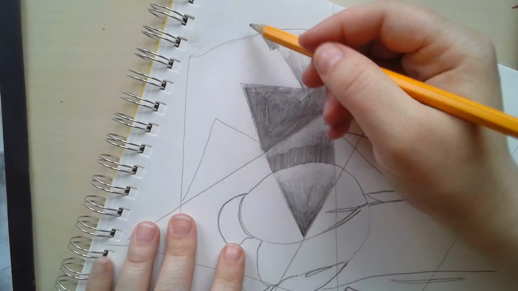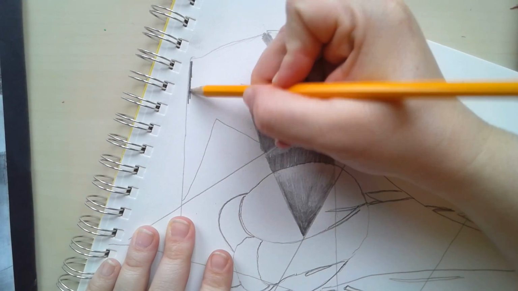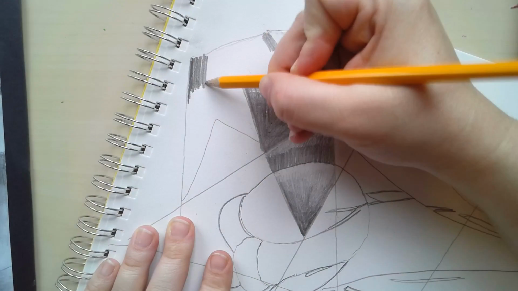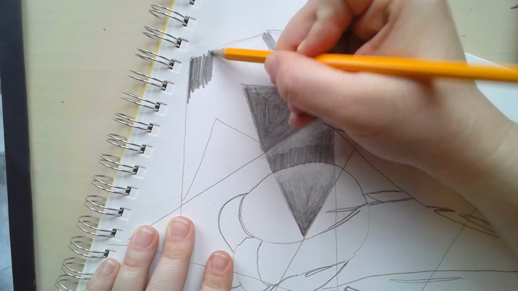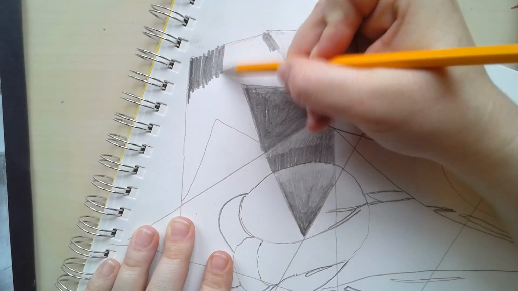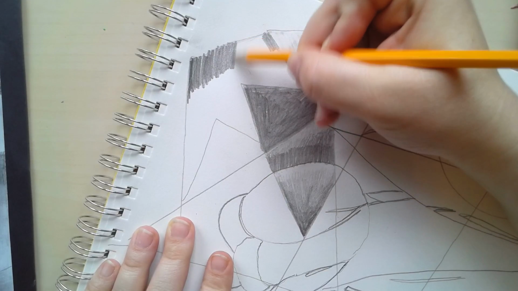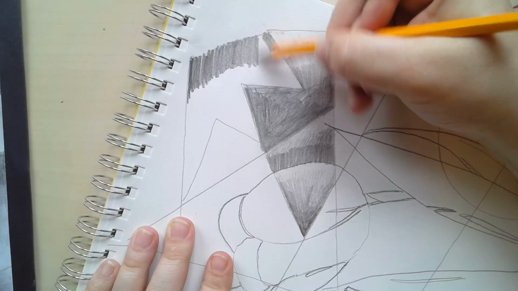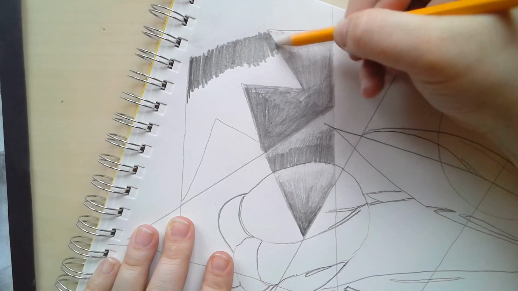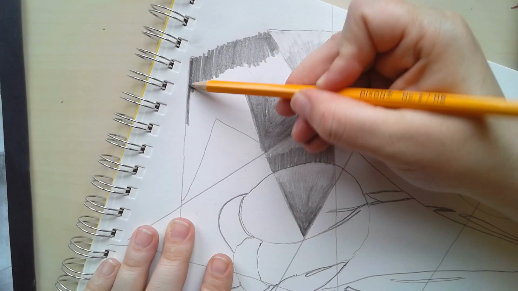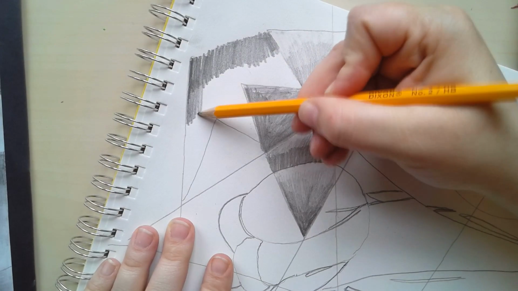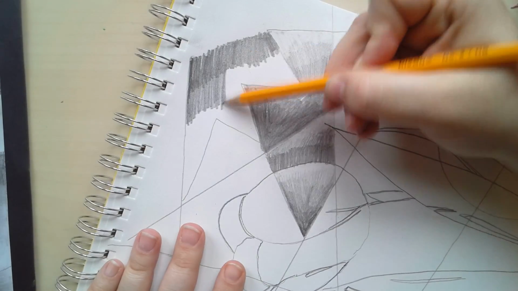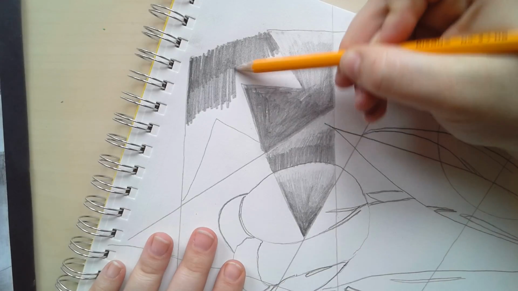Again, move your paper around in whatever direction is the most comfortable for you. This is a good thing you could do while you're watching TV, with some nice music playing.